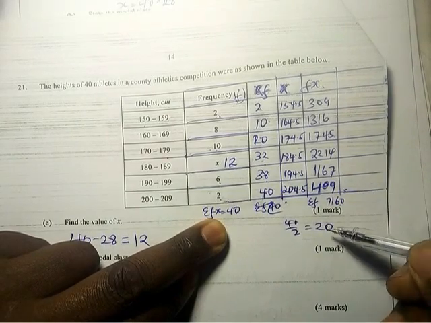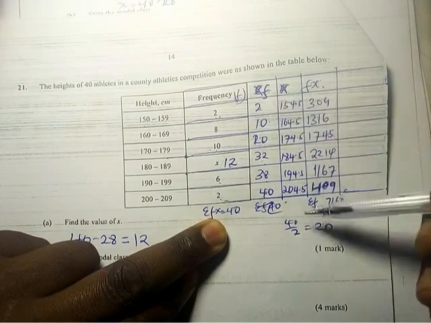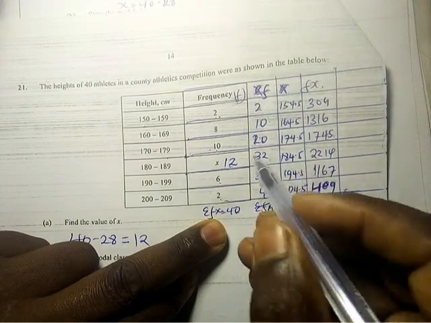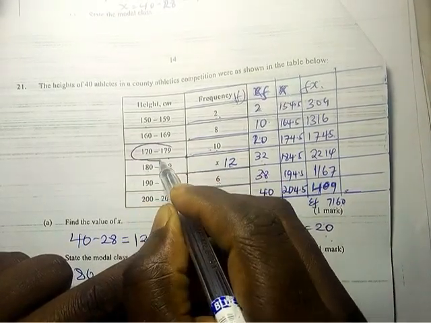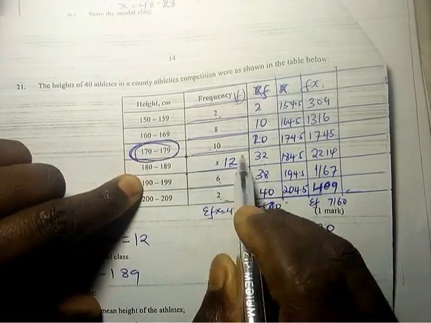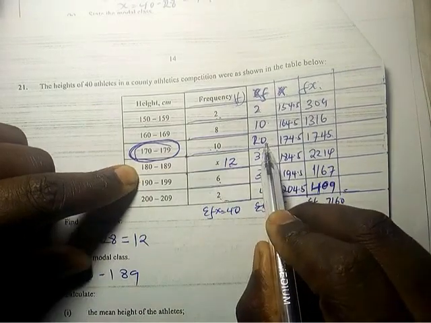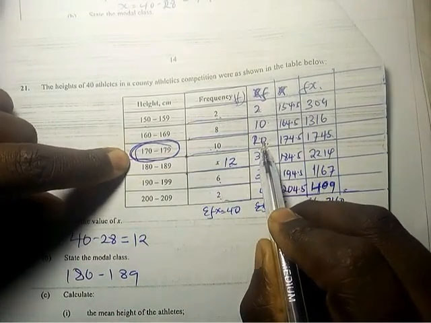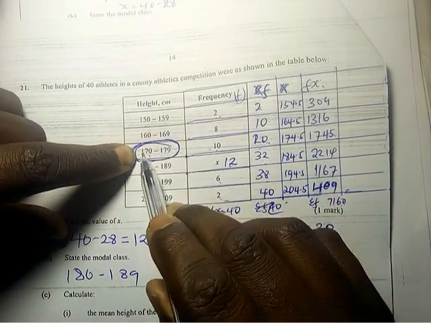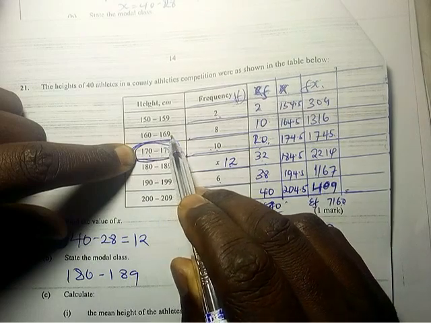So our median class should be the 20th or 21st value. We look at the cumulative frequency, and our median class is 170 to 179, because the cumulative frequency is 20 and our median position is 20. It matches exactly. The lower limit for this class is 170, so the lower class boundary will be 169.5.